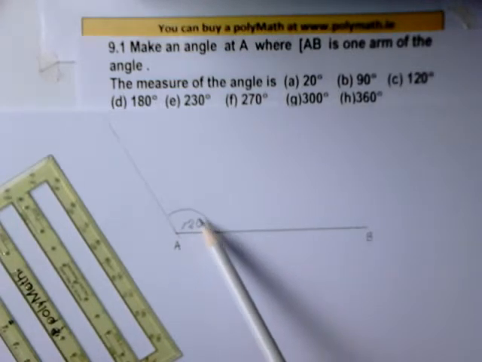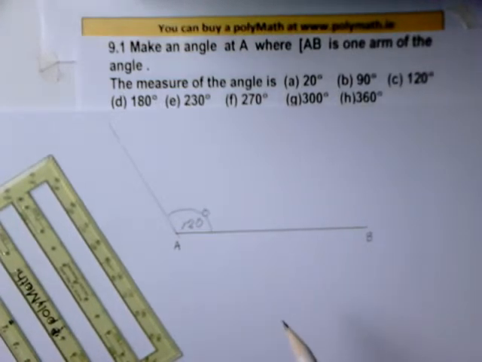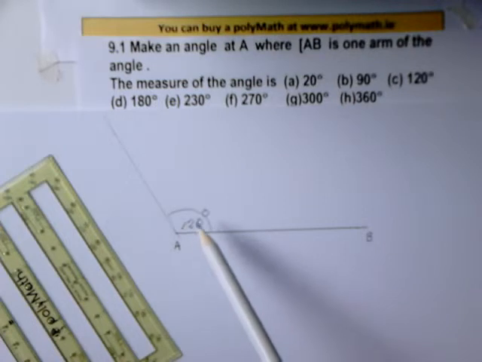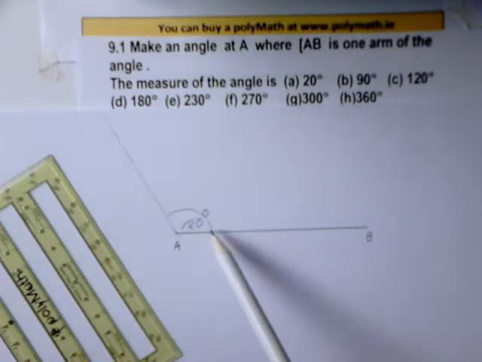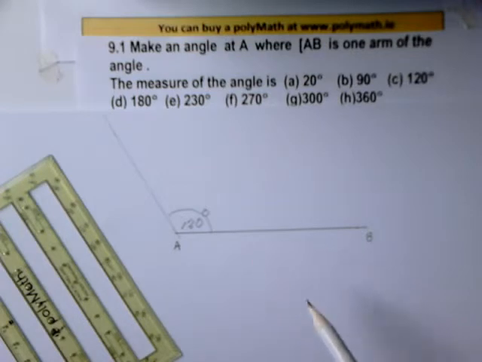It's bigger than 90, but less than 180. So this one is called an obtuse angle.